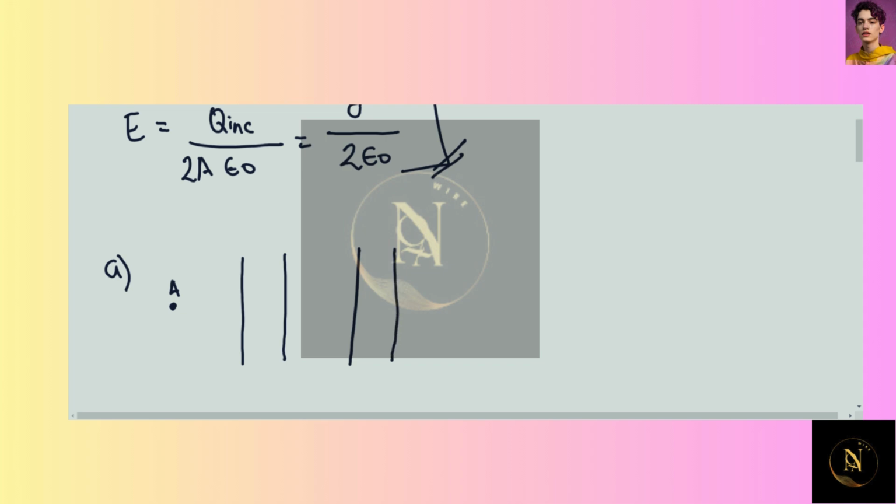We will have our sheet, and this is the point where we want to measure the electric field. As I said in the beginning, we are going to compress the left slab with the right slab to get a uniform charge density, and then we add them to find the electric field.